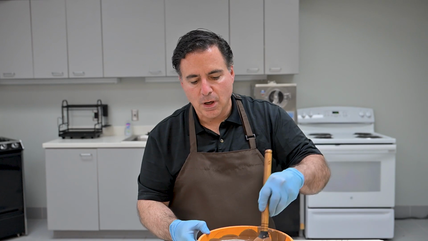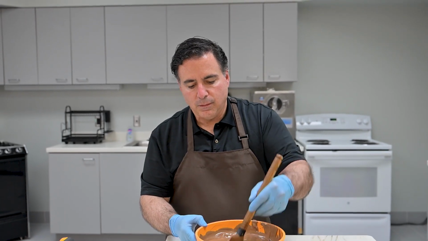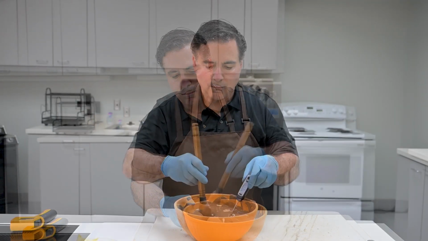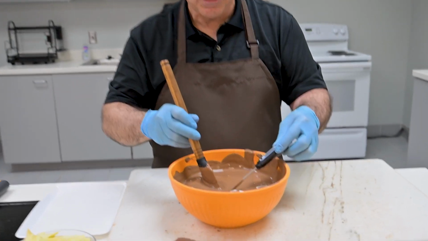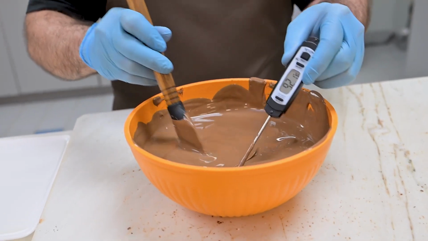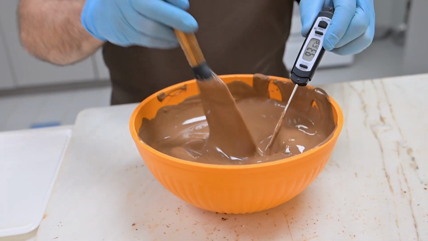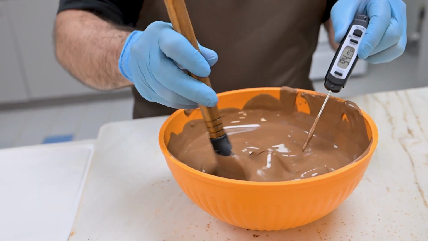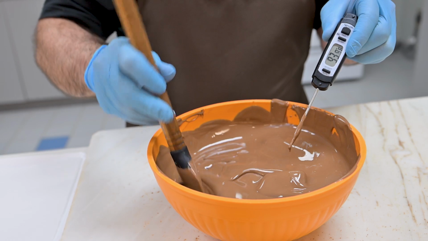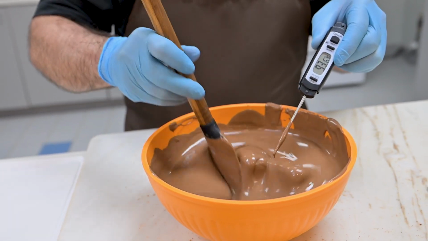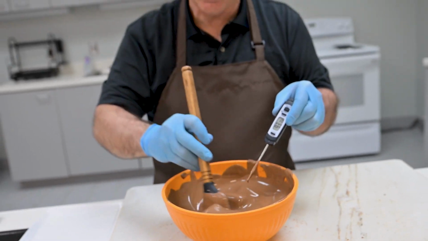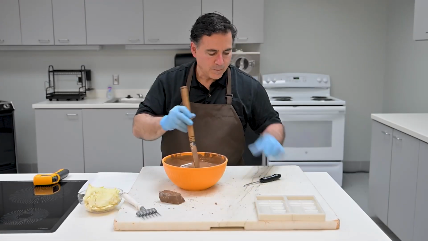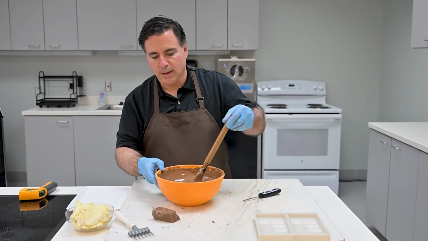For this quantity of chocolate, this will probably take 6 or 7 minutes. As I check the temperature, I want to be sure I'm not touching the bottom of the bowl and I'm not touching one of the chunks. I'm only touching the liquid chocolate. And the mixing is very important because you want the chocolate to be a consistent temperature all throughout, and you want to keep it moving so that it has a lot of opportunity to make contact with those seeds. I'm still only at 91 degrees, so I've got a little ways to go.